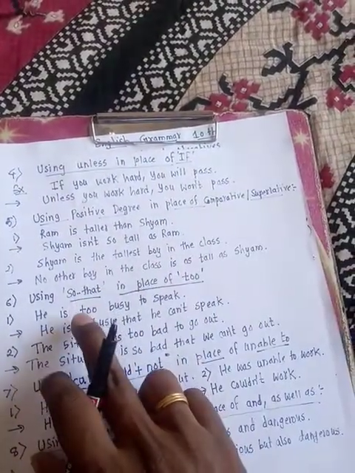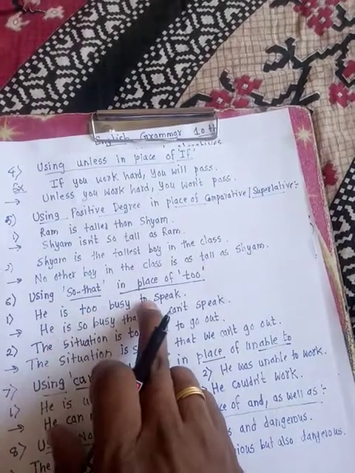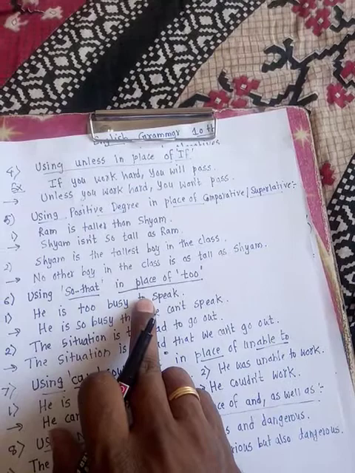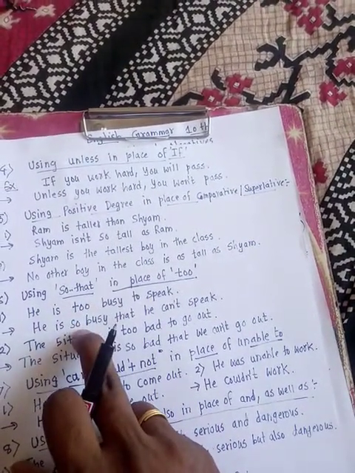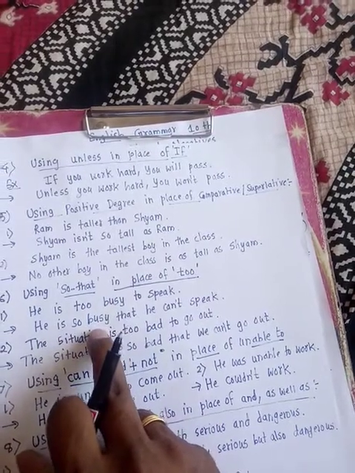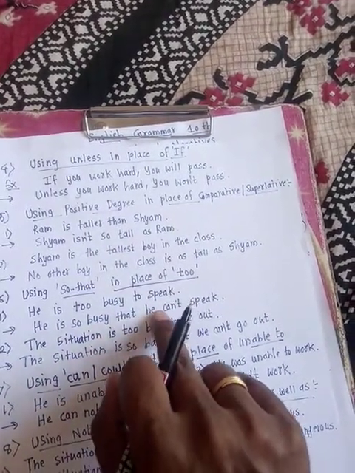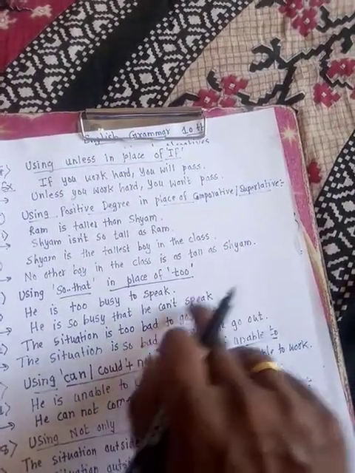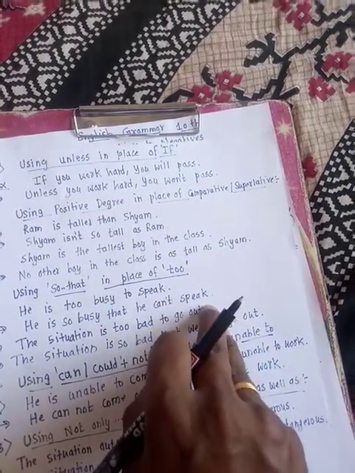For example, he is too busy to speak. Too busy to speak. What is the meaning coming out? He is so busy that he cannot speak. So in place of too...to, we take so, the adjective as it is, he is so busy, and the connector that. Again the subject he and can't, because the meaning is negative, so we take can't speak.